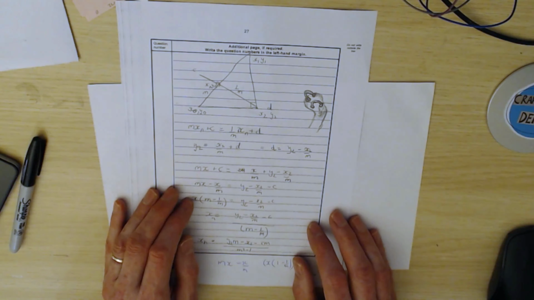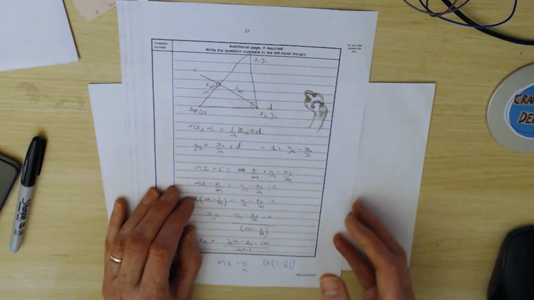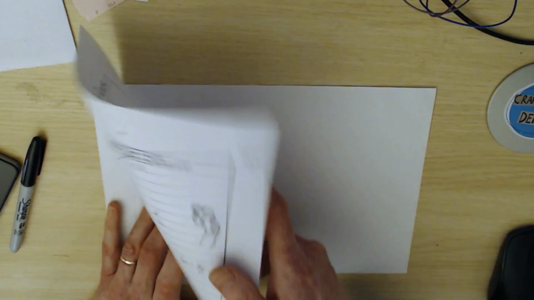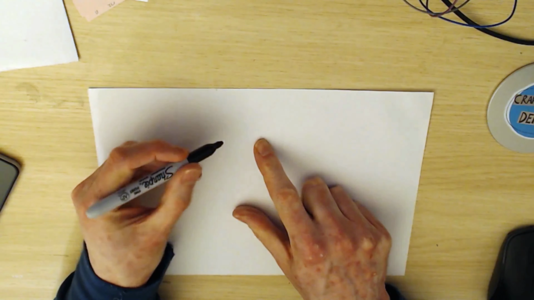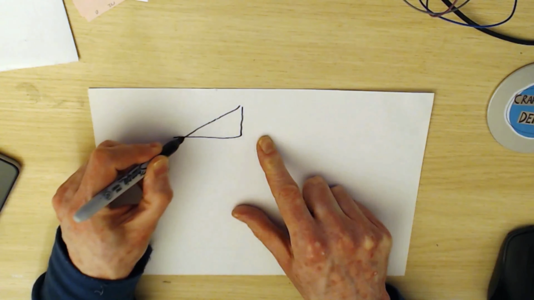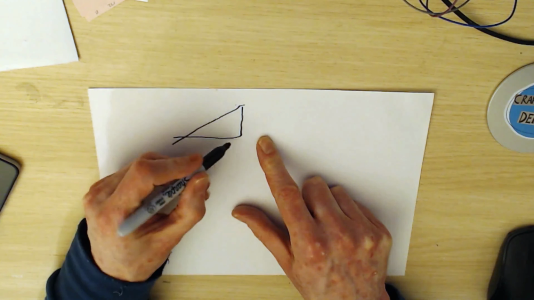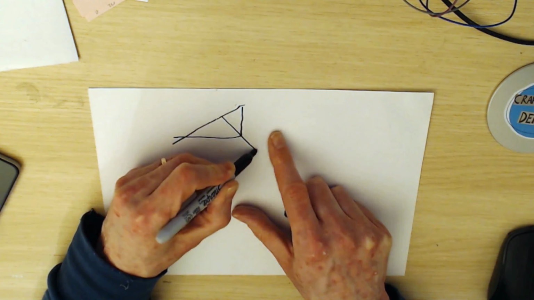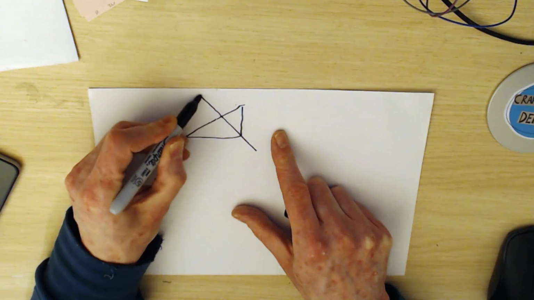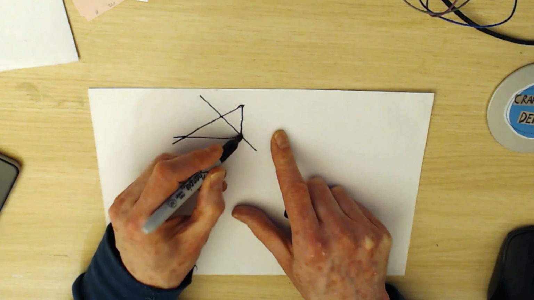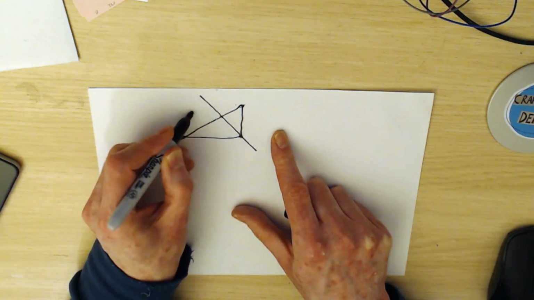Let's see if we can do the maths of this again quickly. The question is, I've got a triangle. I'm going to drop a perpendicular to this line to here. I know this point, I know this point, I know this point, but what's that point?